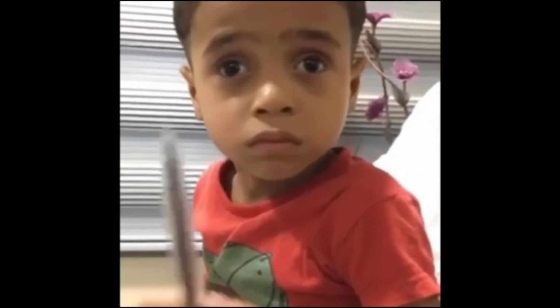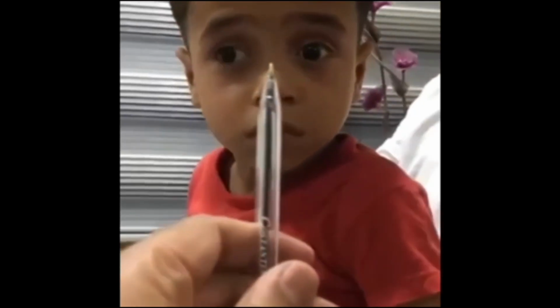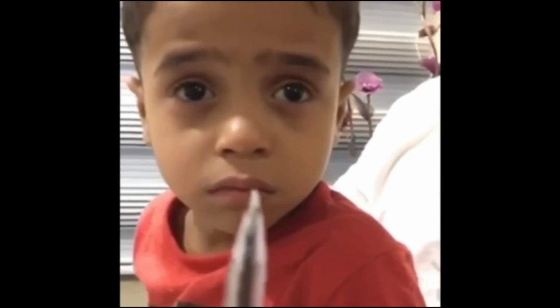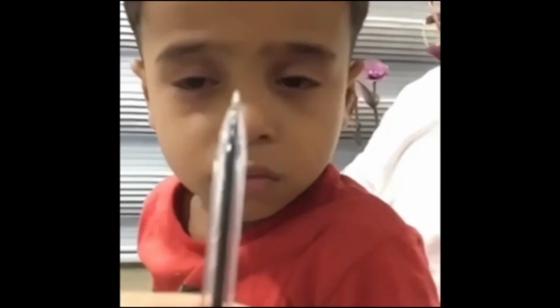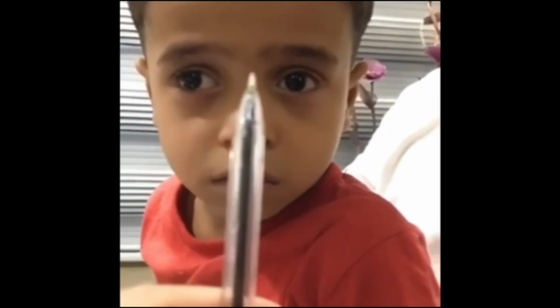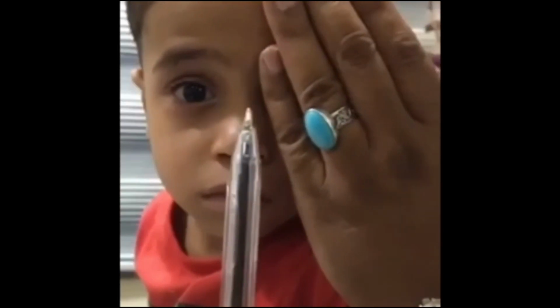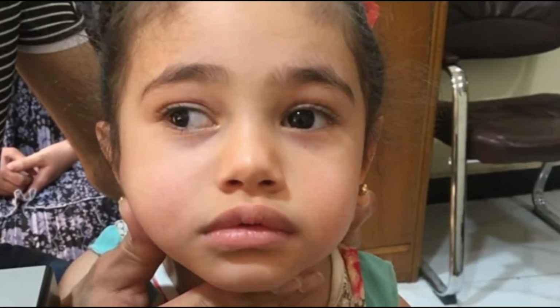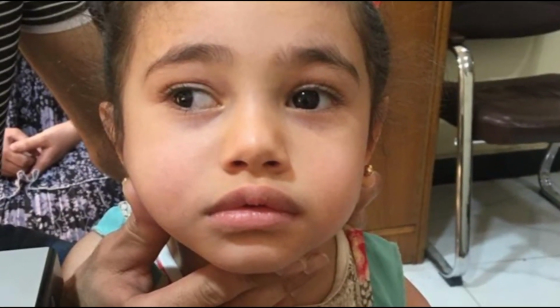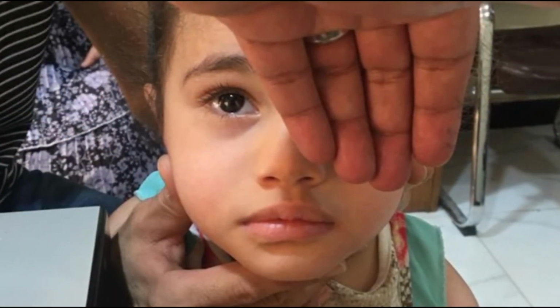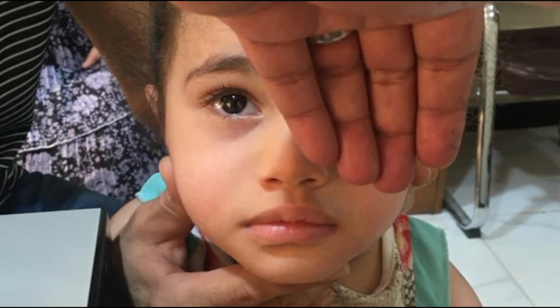In this patient, there is exodeviation for near and also exodeviation for far. For far, it is more than near. In the third patient, there is also exodeviation for near and it increases by 10 prism diopters for far.